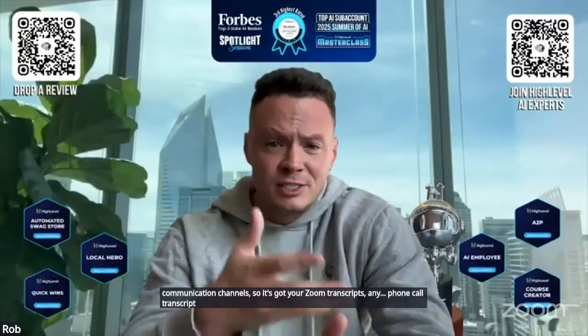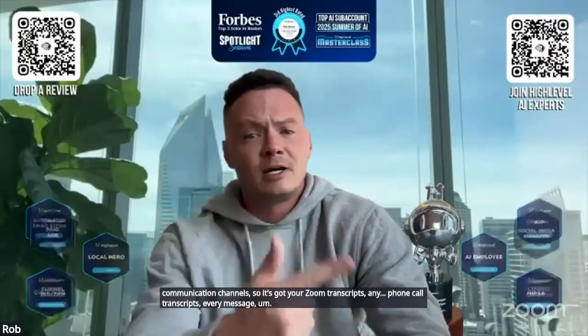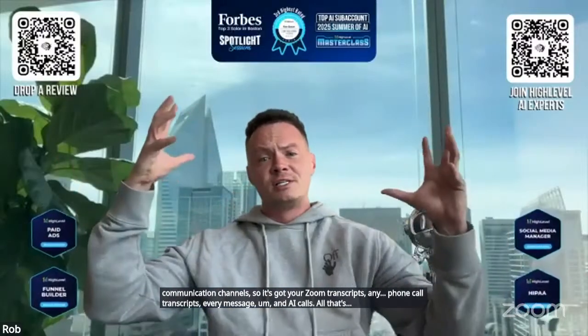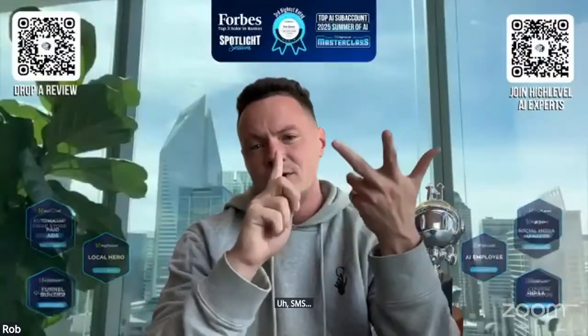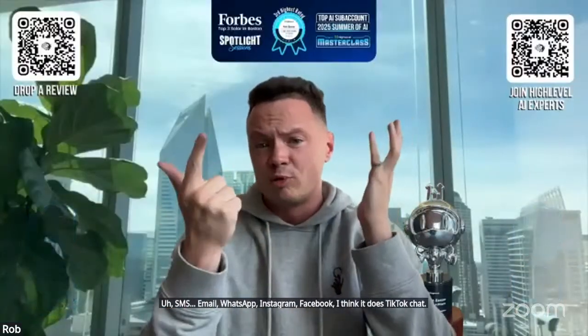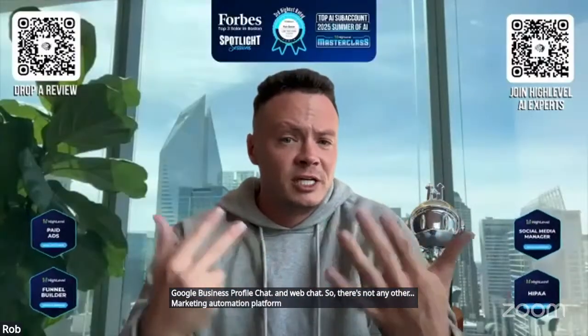And it's supercharged because it actually brings in all the communication channels. So it's got your Zoom transcripts, any phone call transcripts, every message, and AI calls. All that information is in the system. And when I say every message, it covers SMS, email, WhatsApp, Instagram, Facebook. I think it does TikTok chat, Google Business Profile chat, and web chat. So there's not any other marketing automation platform that covers that many channels.